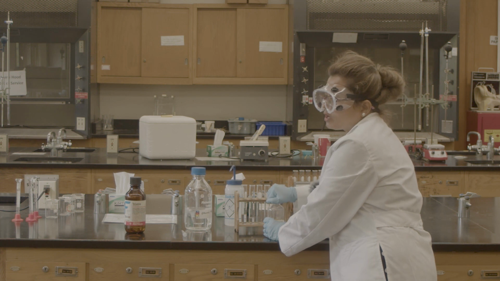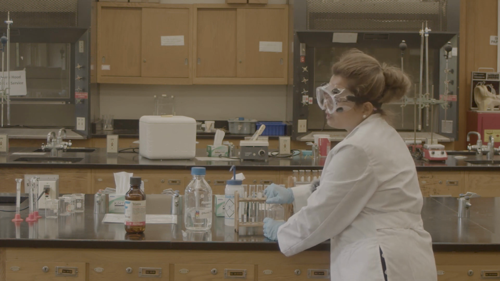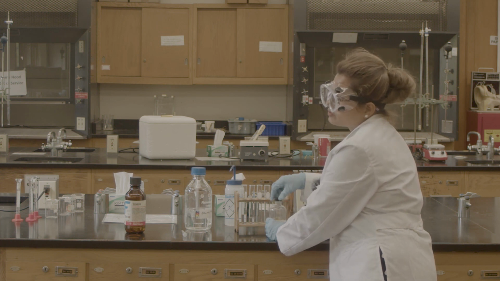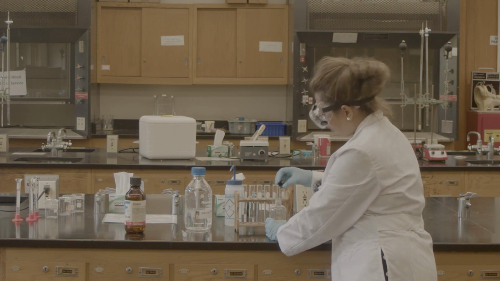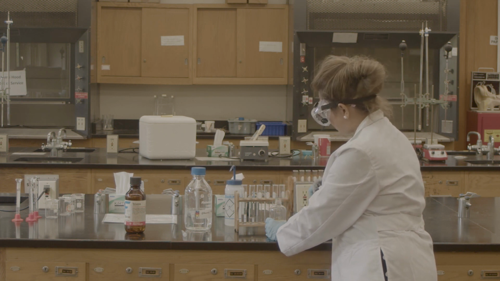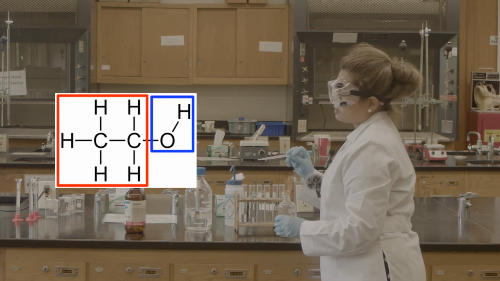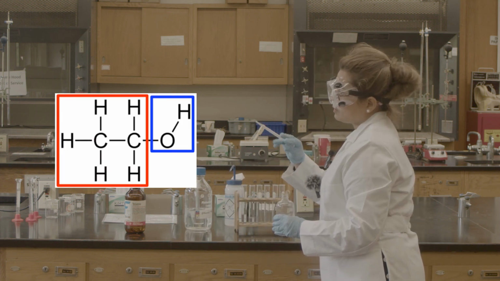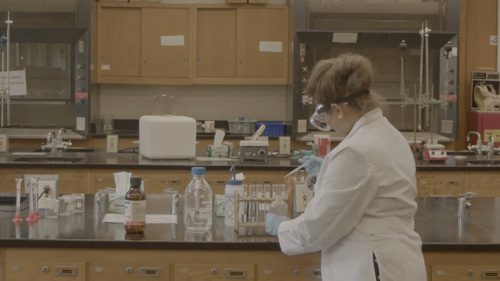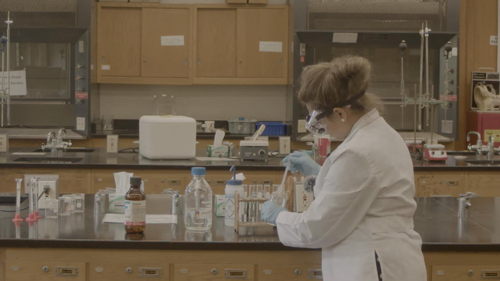Ethanol has an OH group. OH is hydroxyl, which is polar, but CH3, CH2 is a non-polar side. So it's partially polar, you can say.